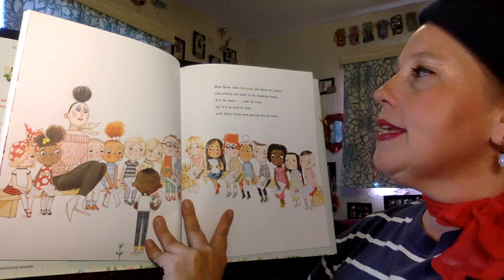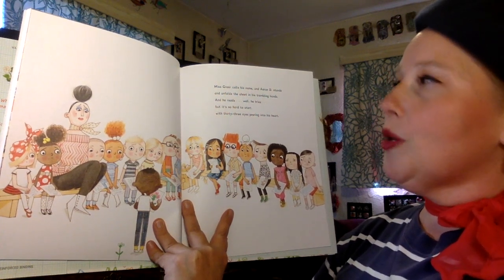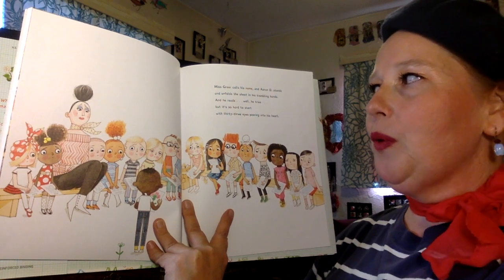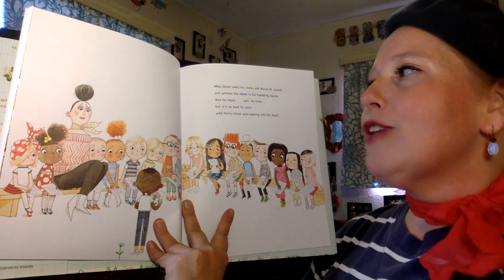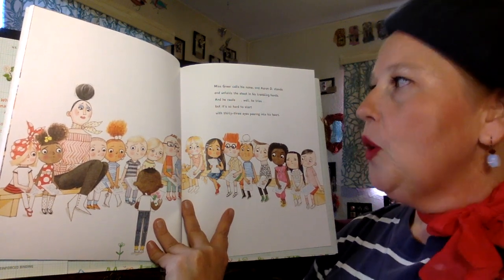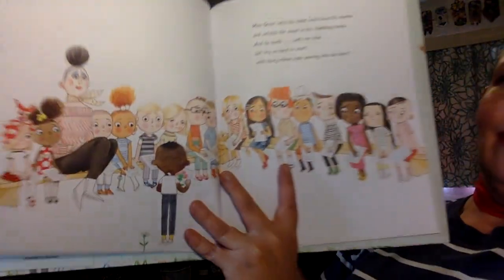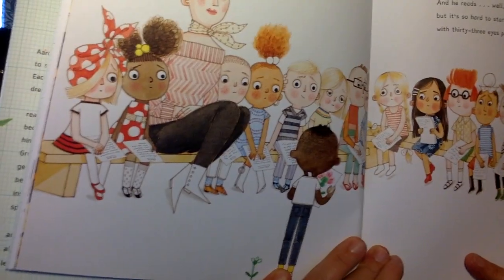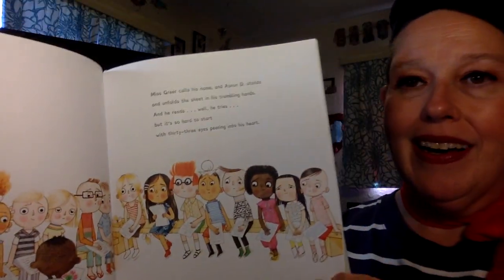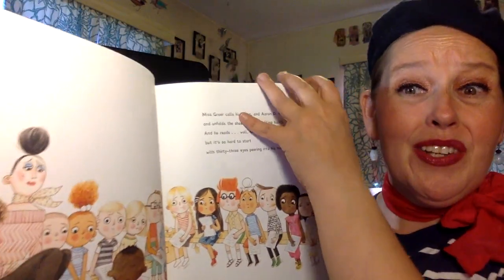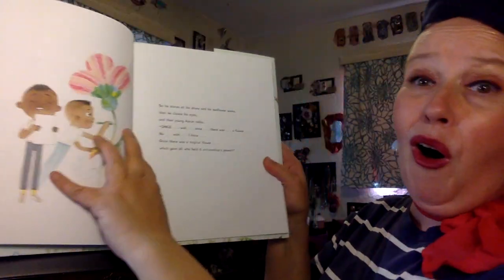Miss Greer calls his name, and Aaron D. stands and unfolds the sheet in his trembling hands. And he reads. Well, he tries, but it's so hard to start with 33 eyes peering into his heart. So he's ready to go, and everyone's looking at him. And he's finding it really hard to start reading his story and to start reading at all.